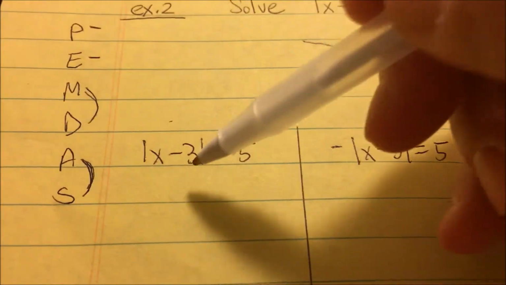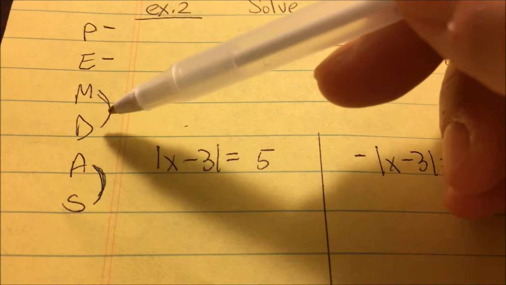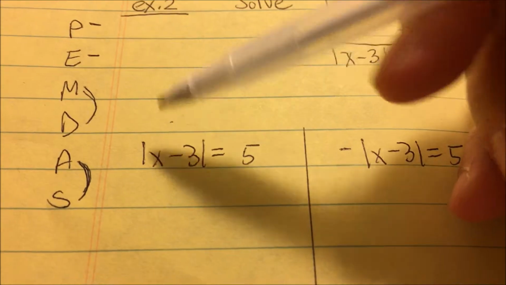Okay. So the first part right here, once it's going into this format, you don't have any multiplication or division that you have to work out. It's pretty much ready to go. So I'm going to drop my absolute value, and I'm going to go ahead and solve for it.